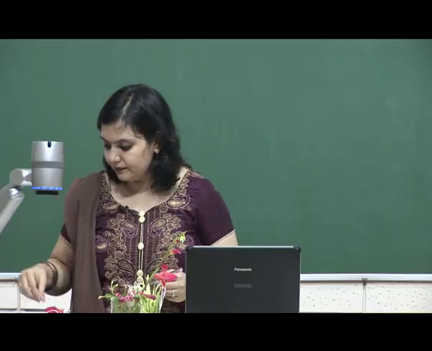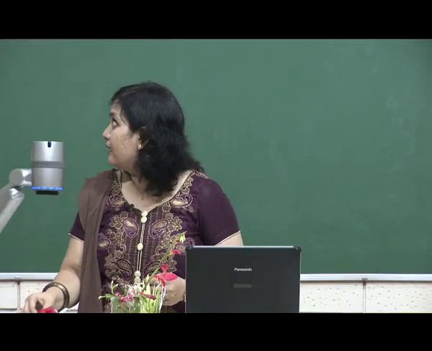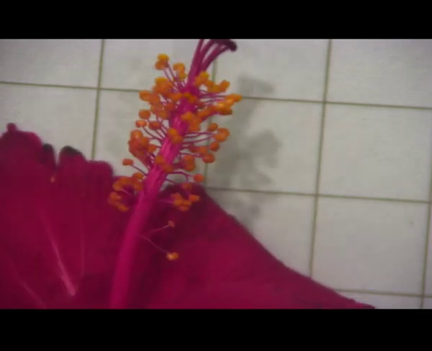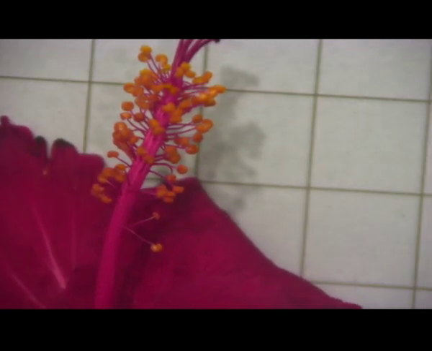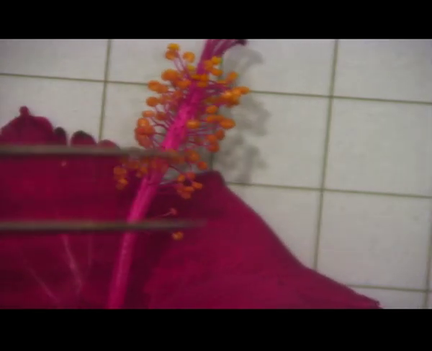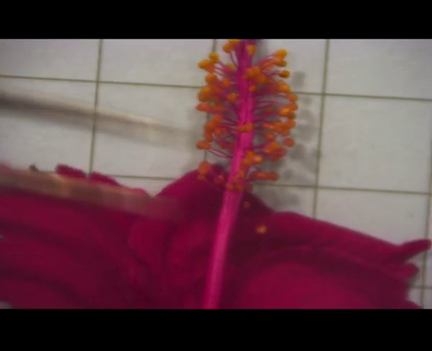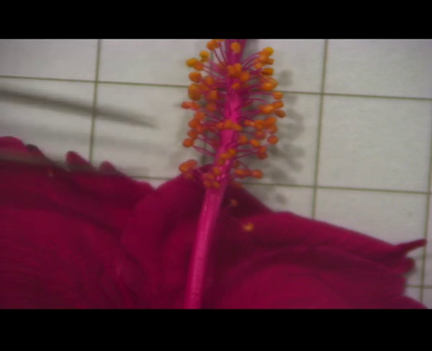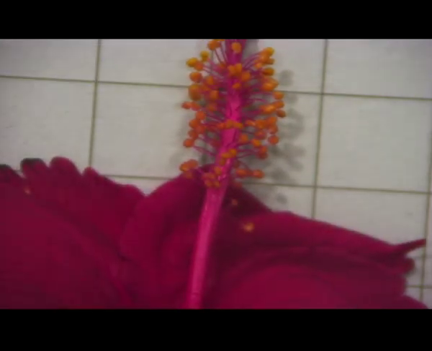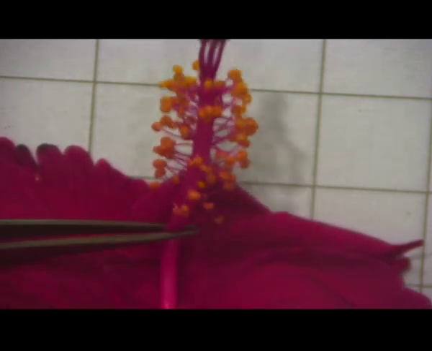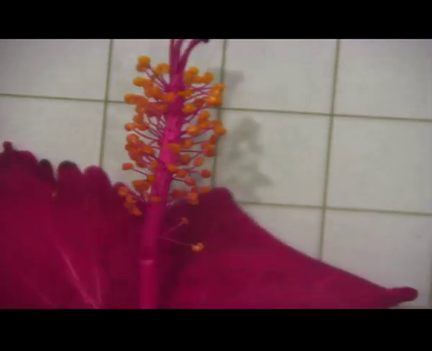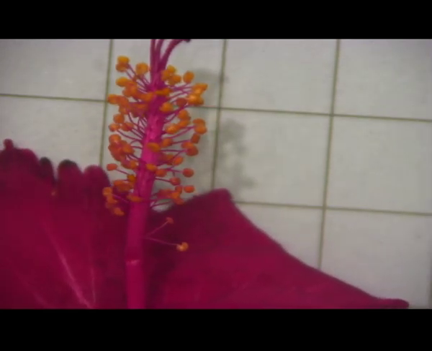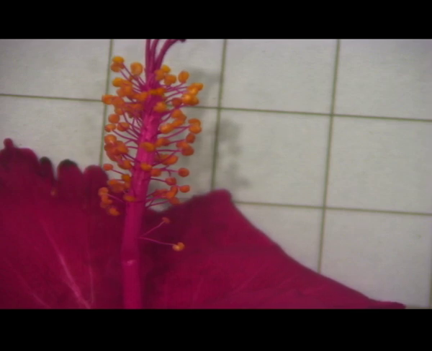On the other hand, have a look at this flower. The stamens present here in the China rose. These are the stamens. Can you notice that they are all growing on one tube? So, this is which condition? Yes, you are right. This is the monoadelphous condition.